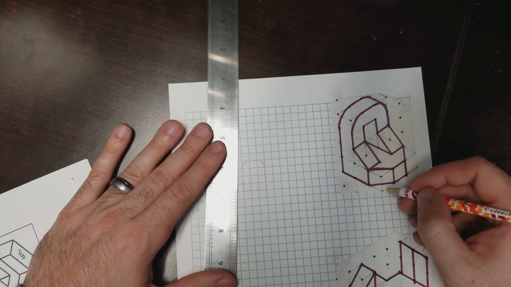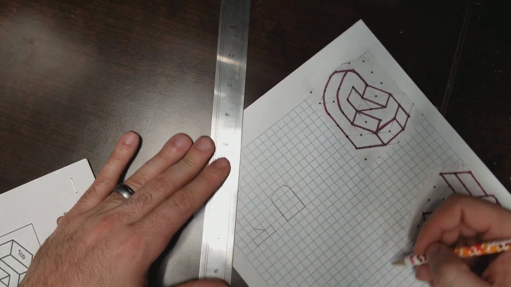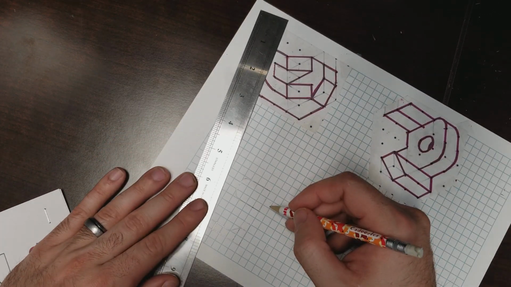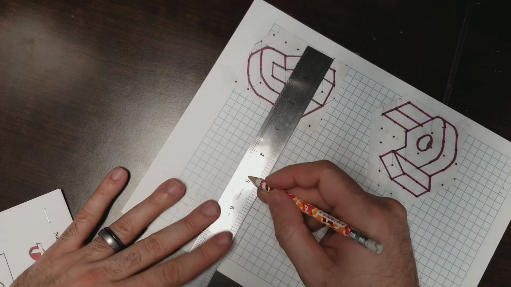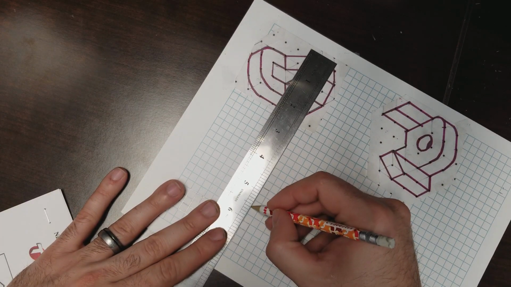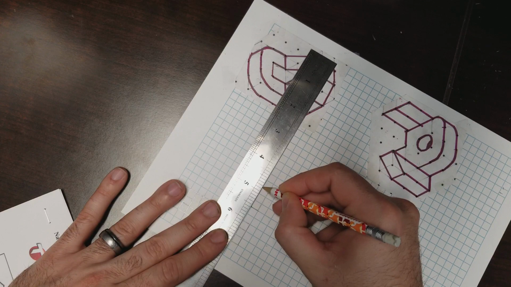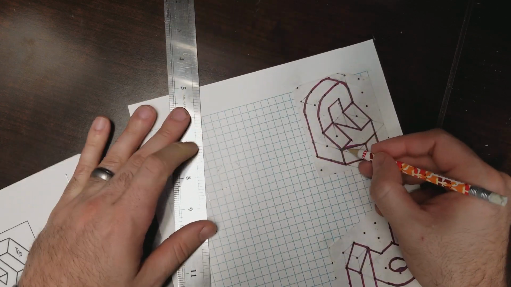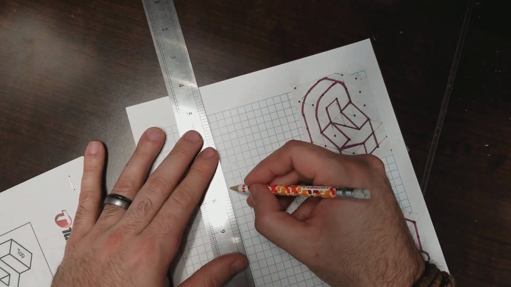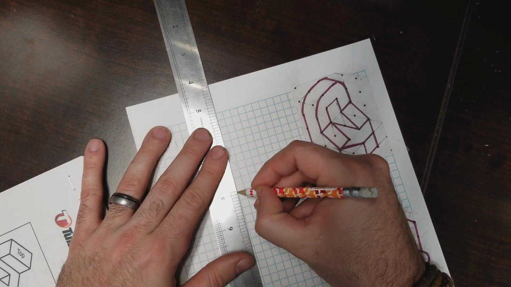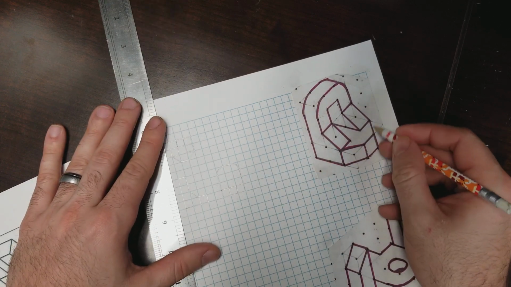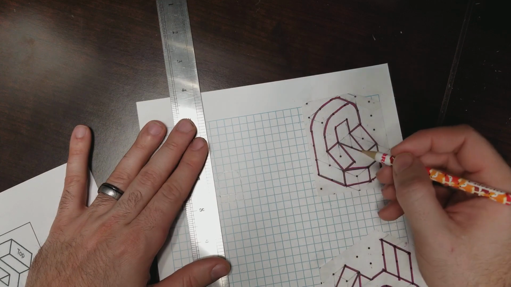Now I have to draw all the rest of my lines in. There's pretty much going to be a line straight across here. That represents this line right here. There's going to be a line here and here that represents this slant, that change in elevation. Okay.